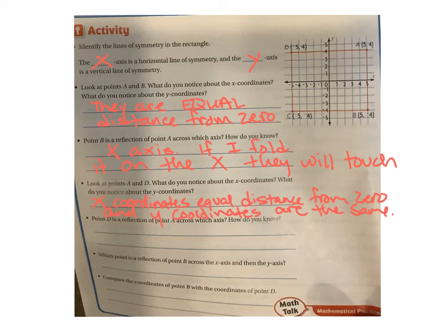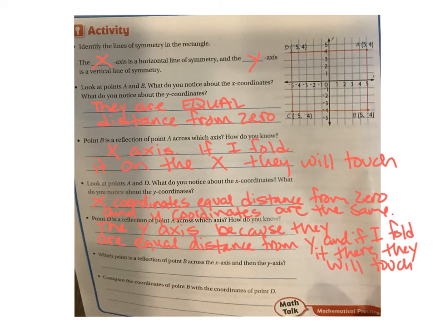And then they ask us, point D is a reflection of point A across which axis? Well, where would I have to fold, along the y-axis or along the x-axis, in order for D to touch A? I would have to fold it here, right? So along the y-axis is the answer, because they are both equal distance away from the y-axis. So my answer is the y-axis, because they are equal distance from y, and if I fold it there, they will touch.